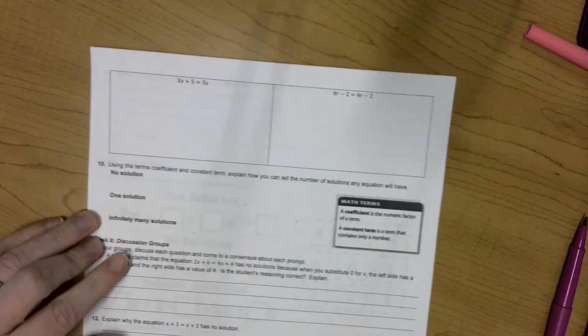Oh, goodness. I just realized that number 9 goes with this question.